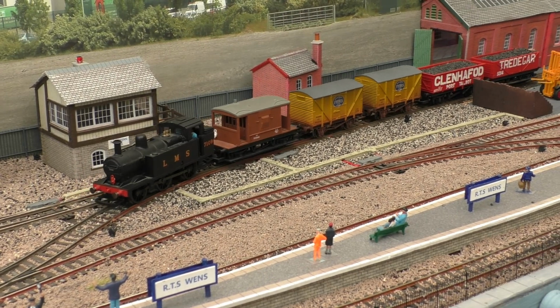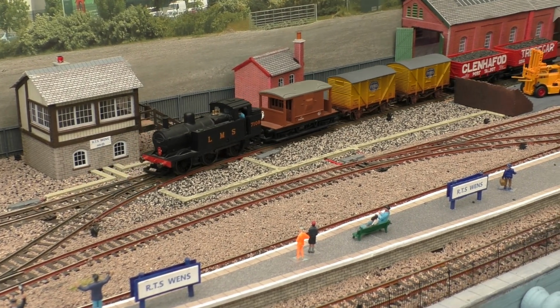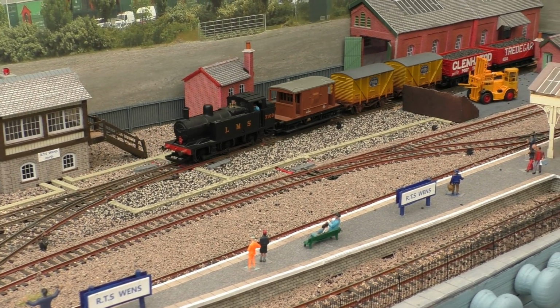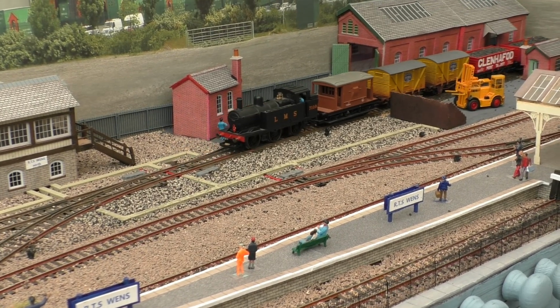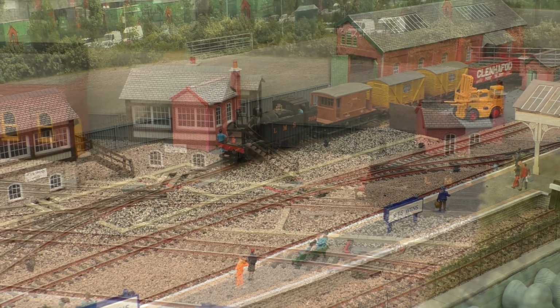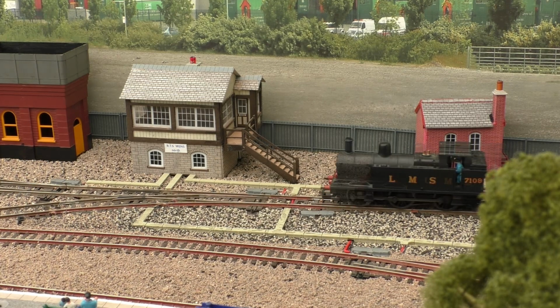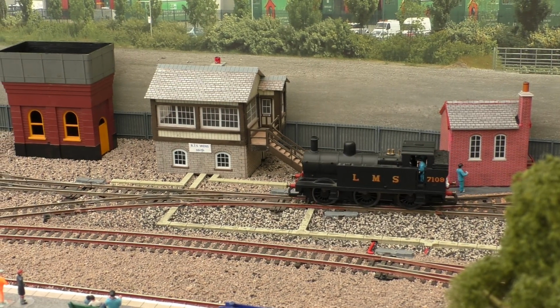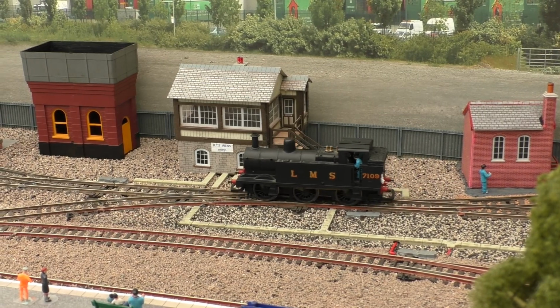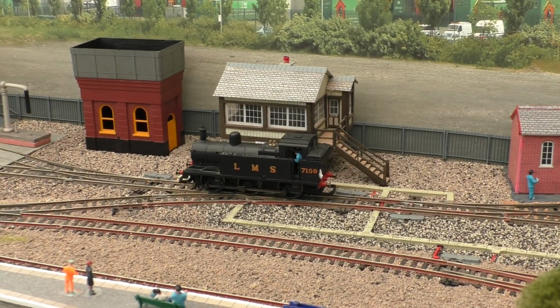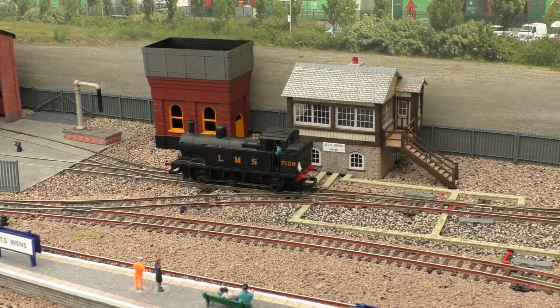And then after the crew have had a bit of a rest, because they've had a bit of a run, they will split the banana wagons and put them into the unloading shed. So the Ginty goes slowly into the engine shed so that the crew can have a break.